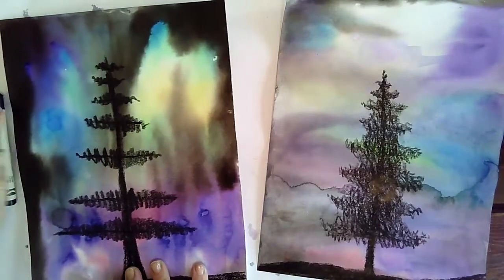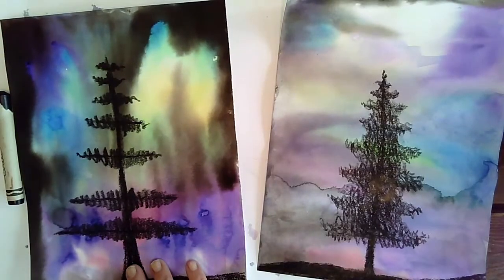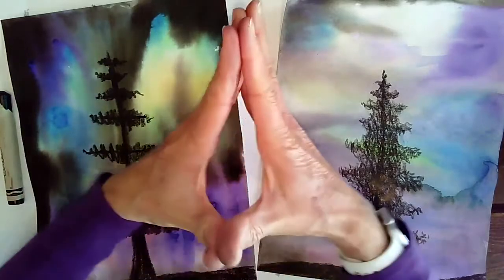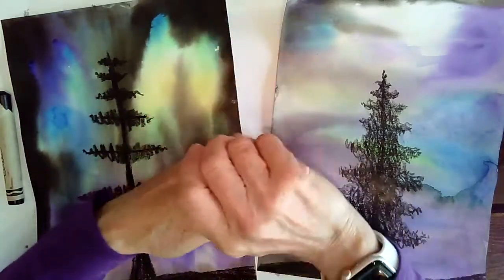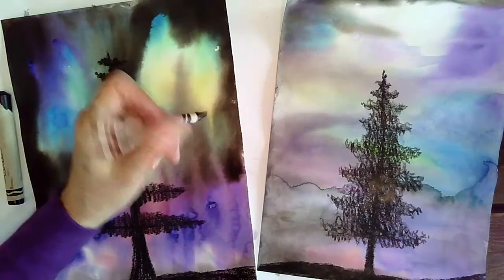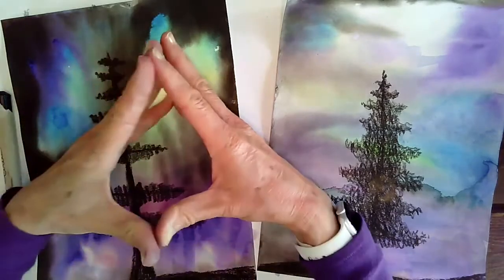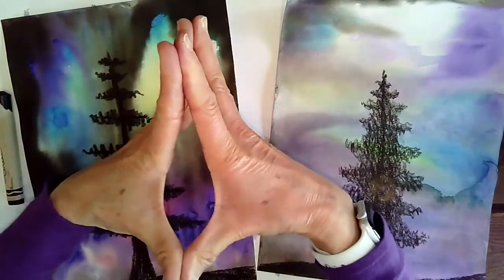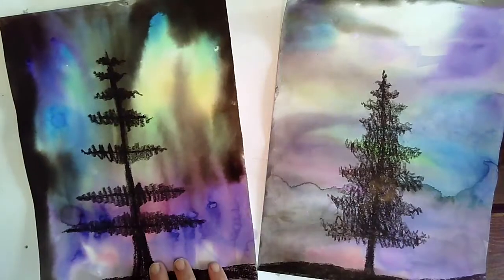Now, if your hand gets tired when you're coloring, especially my hands get tired, sometimes I have to press my fingers like this to relax my hands. So if your hands are starting to get tired from scribbling, you can put your fingers together like this and stretch out your fingers and then go back to coloring.